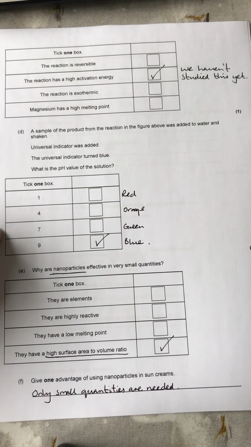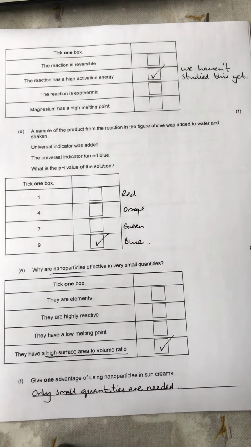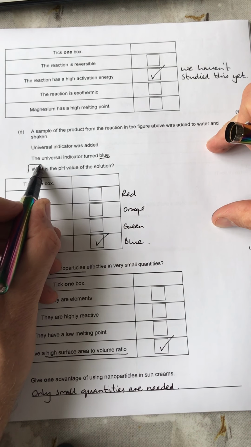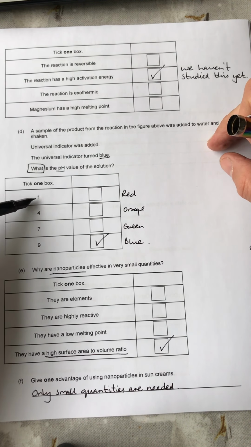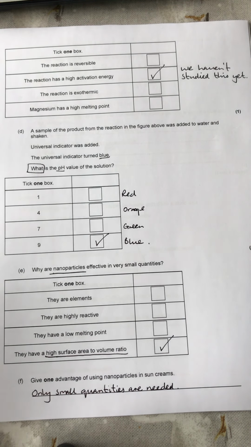D, a sample of the product from the reaction in figure above was added to water, and they want to know what the pH value of the solution would be. So they tell you it turns blue, and they want you to state the pH of the solution. pH 1 is red, pH 4 is orange, 7 is green, 9 is blue. That's the weak alkali.